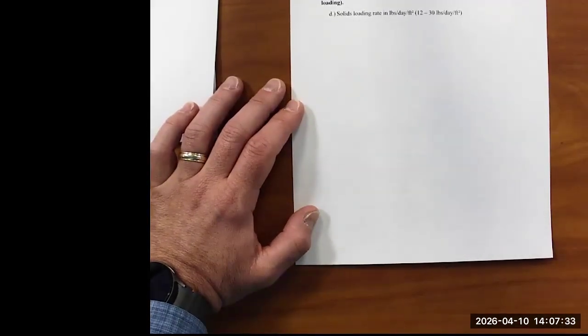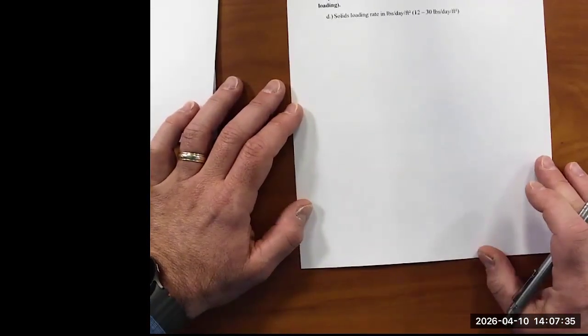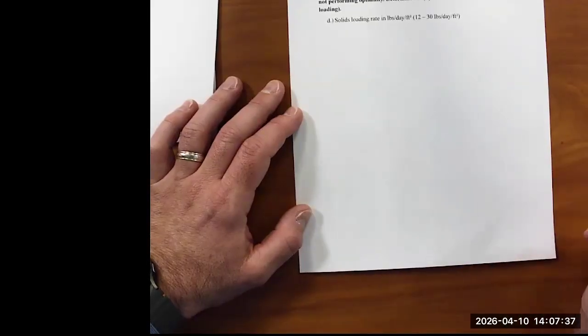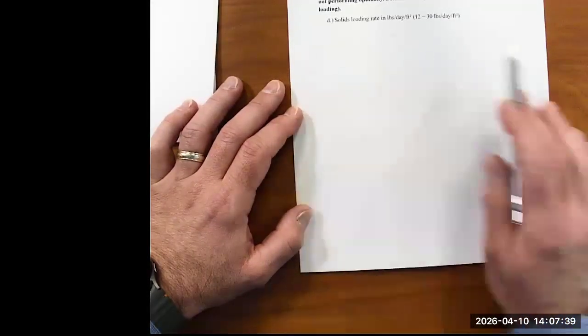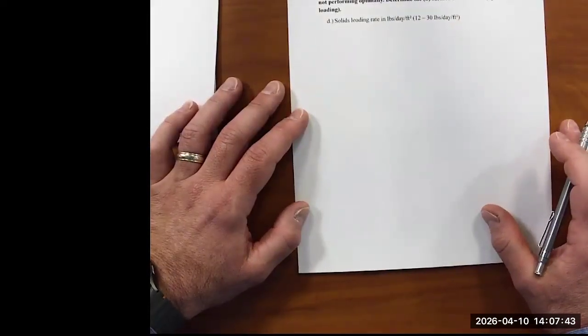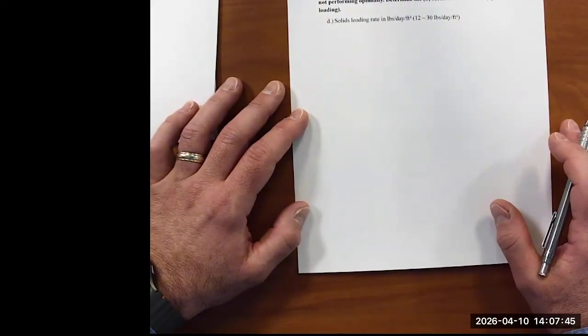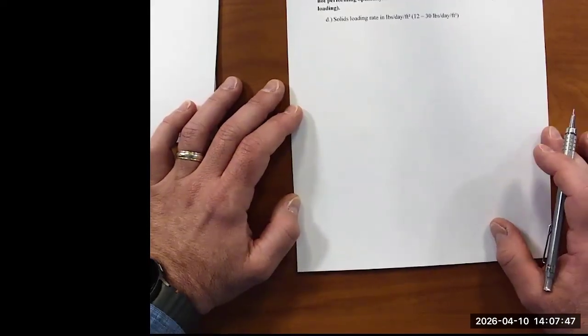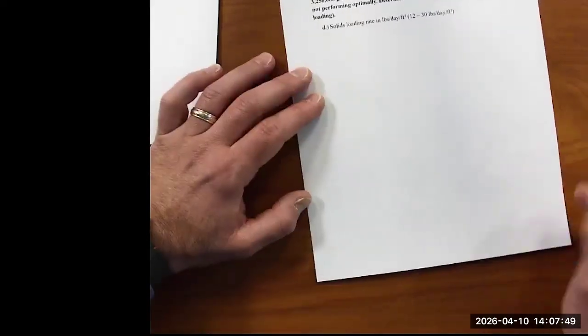One of the things we have to keep in mind is that the recommended solids loading rate is between 12 and 30 pounds per day per square foot. So that's our goal. Let's see what we have for our answer.